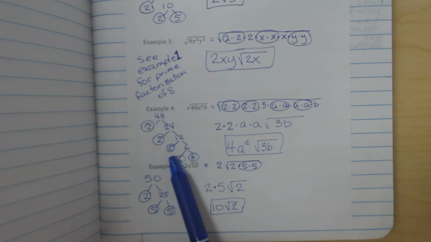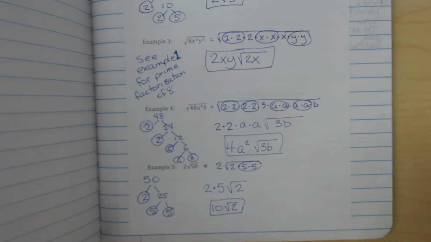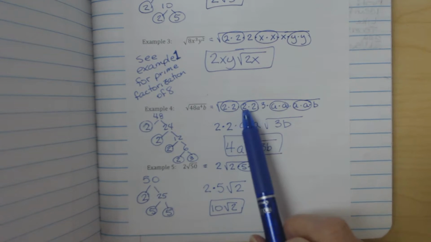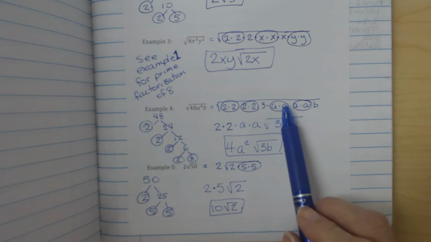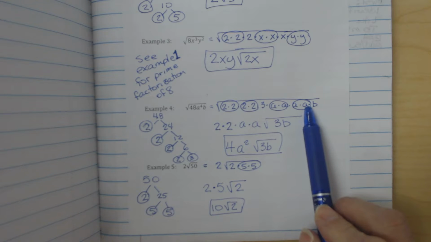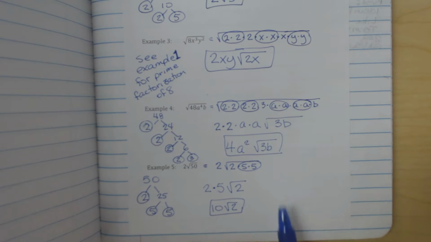In example 4, we have the square root of 48a to the fourth b. So we use the factor tree to get the prime factorization: 2 times 2 times 2 times 2 times 3. Then we have a to the fourth, a times a times a times a, and then we have times b.